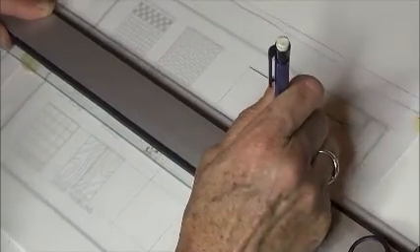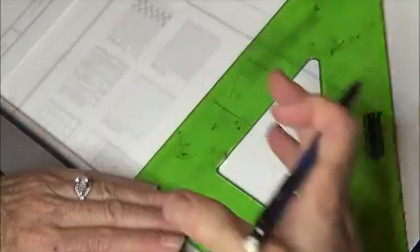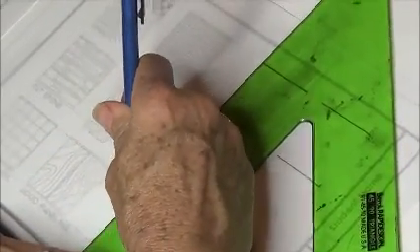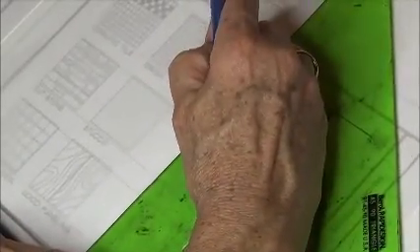Stop, start, stop, start. Once you do all the horizontal lines, you'll go back in, and remember, do not drag your triangle this way and smear the lead. You want to go up and do all of your vertical lines at the same time so that they all match up. And this will save you time, give you consistency, and give you the neatest looking drawings.